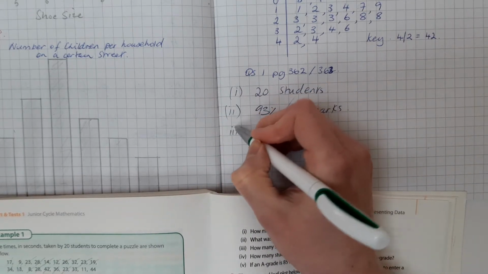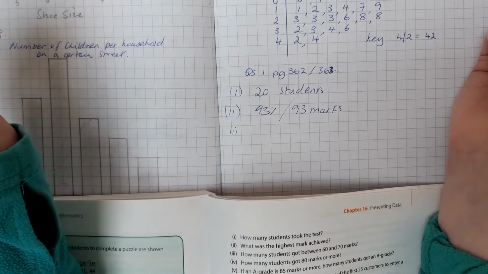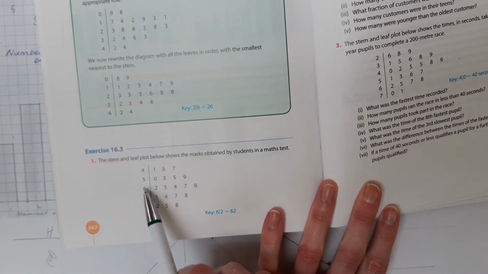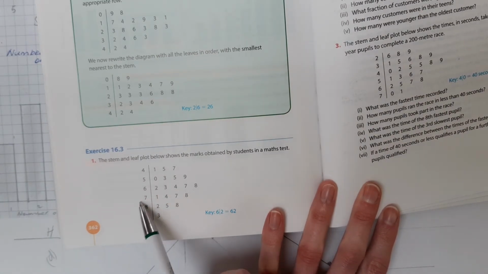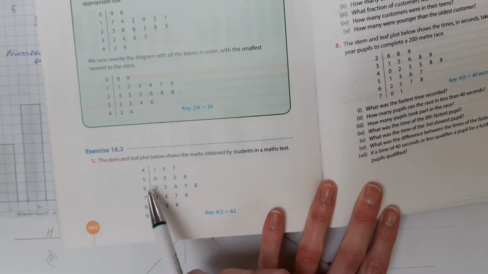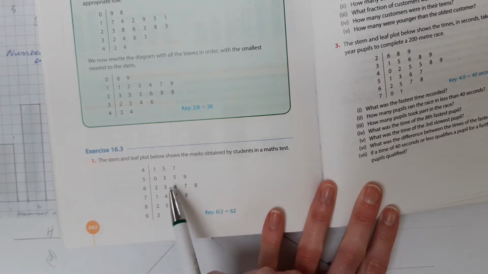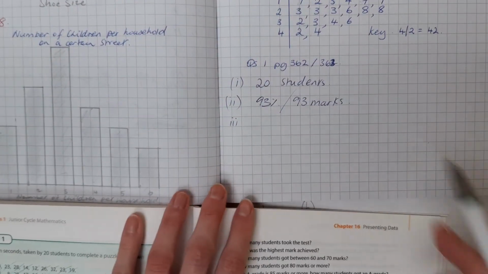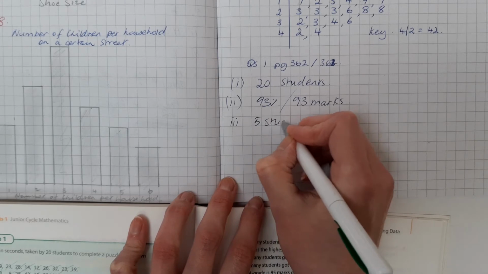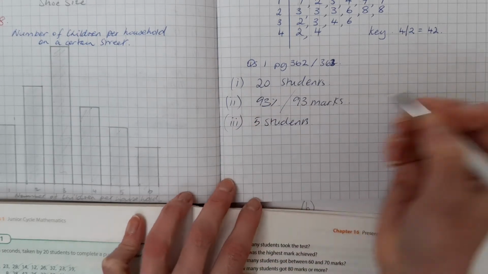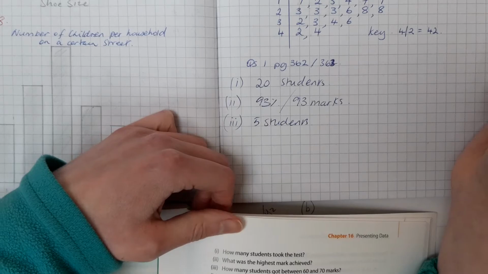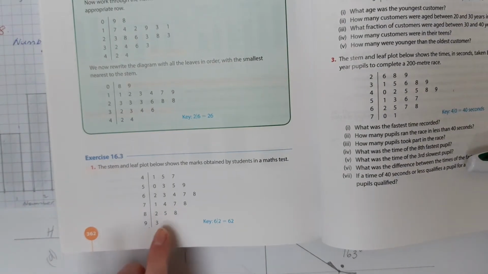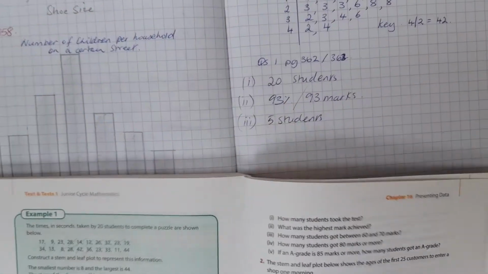Part 3. How many students got between 60 and 70? Well, between 60 and 70 is just on the 60s, because if they got above 70, you'd be to 71, 72. So between 60 and 70 is 1, 2, 3, 4, 5. So how many students got between 60 and 70? It was 5 students. Next, how many students got 80 marks or more? Well, there was 3 students that got in the 80s and there was 1 student that got above 80, so that's 4 students.